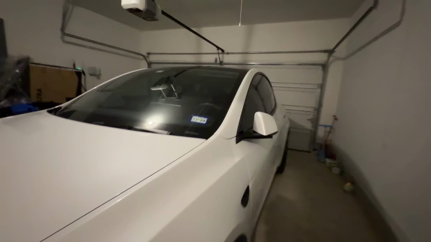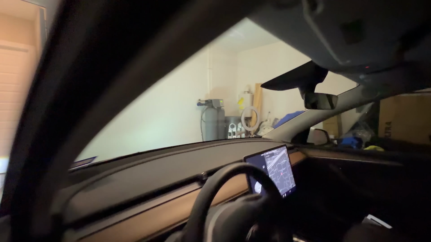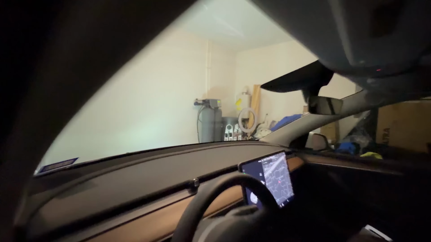So this was the custom chime that now we have on the Tesla Model Y. I'm gonna show you guys how it works. Let's just get in the car. As you know, the new update came out and it now gives you the option. Let me go to the release notes and show you guys what's going on.